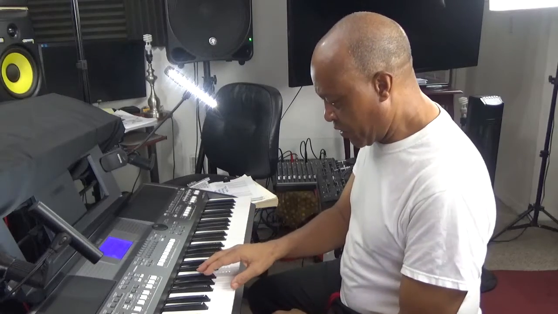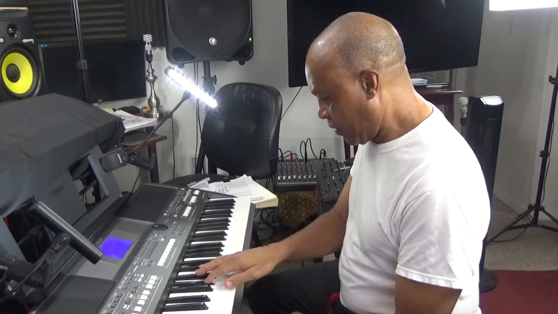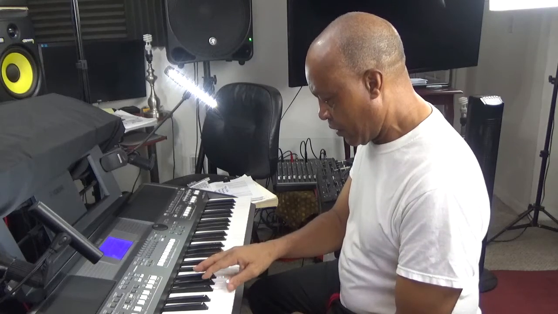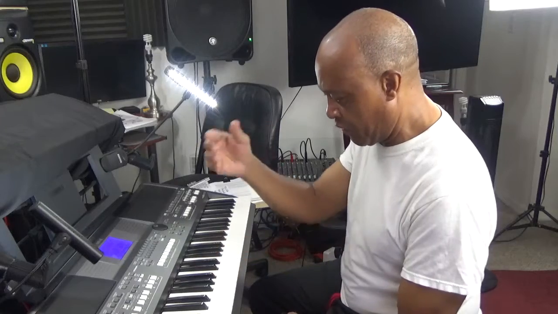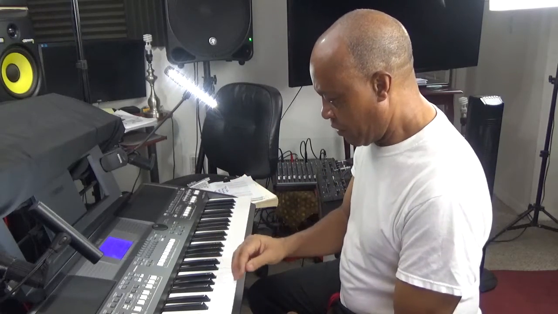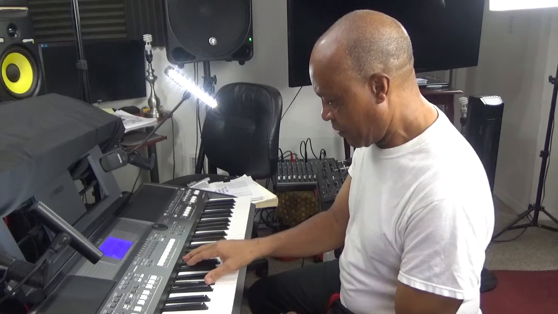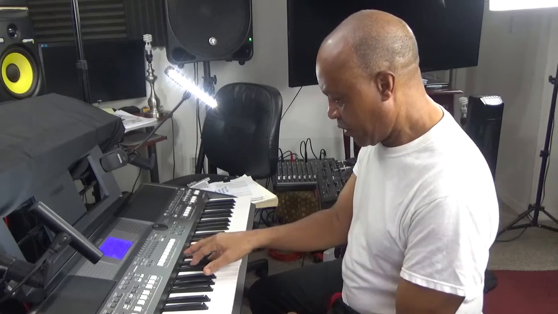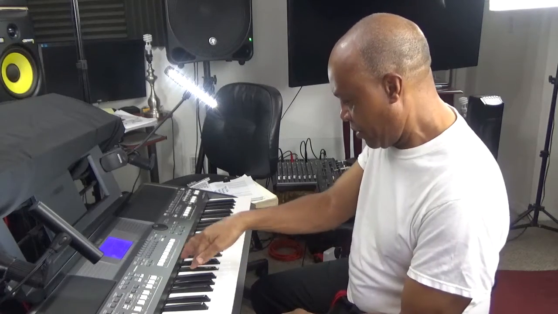Okay, the first inversion was F, A flat, and D flat. Now we're going to start with A flat, which is the fifth of the triad. So it's going to be 5, 1, 3.